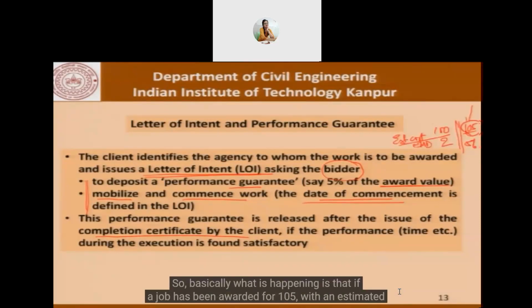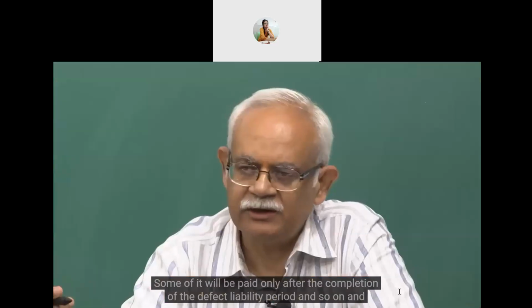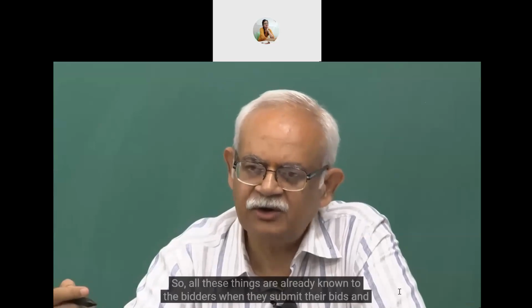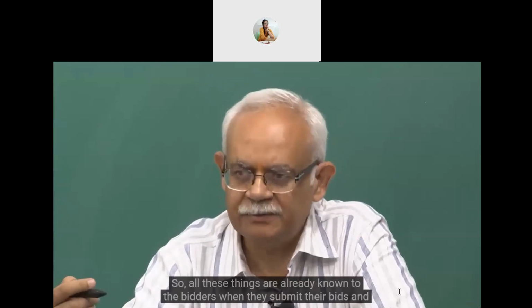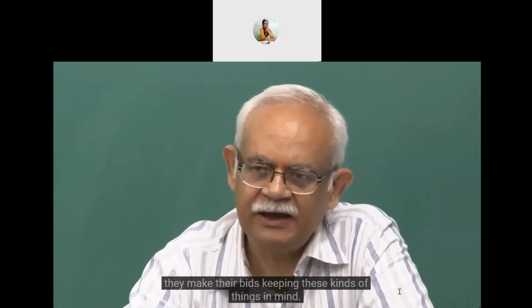So basically what is happening is that if a job has been awarded for 105 with an estimated cost of 100, there will be a certain amount of money which will be withheld, and the payment will not be made to the tune of 105 immediately after the completion of the project. Some of it will be paid only after the completion of the defect liability period, and so forth. All these things are already known to the bidders when they submit their bids, and they make their bids keeping these things in mind.